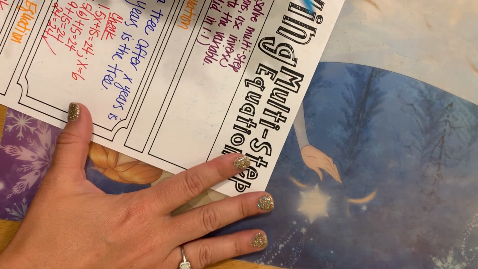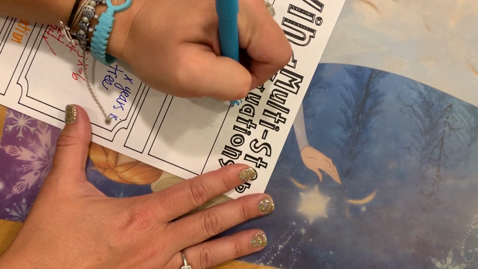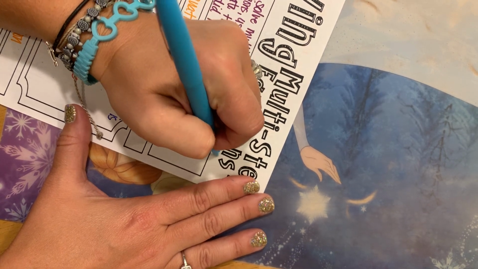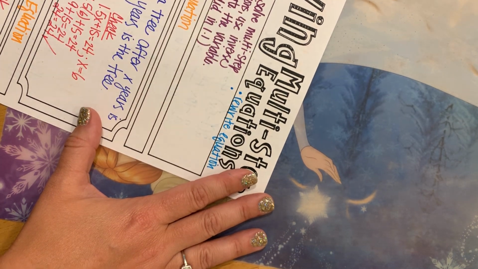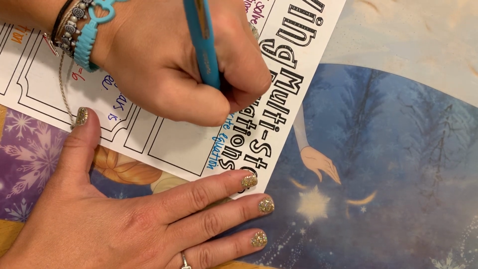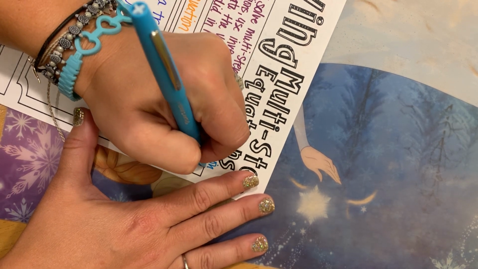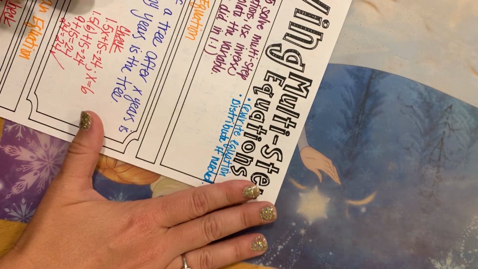So in general, the first thing you're going to do is rewrite it. So you're going to write it down, right? Then your next step is actually from example 3, distribute if needed. Okay.